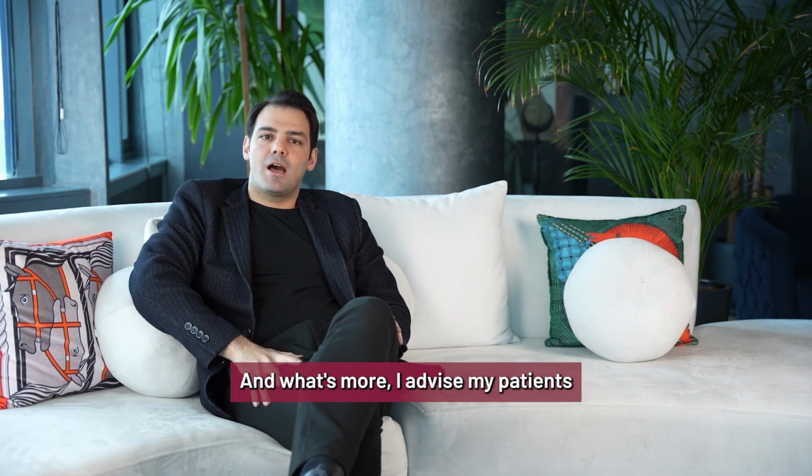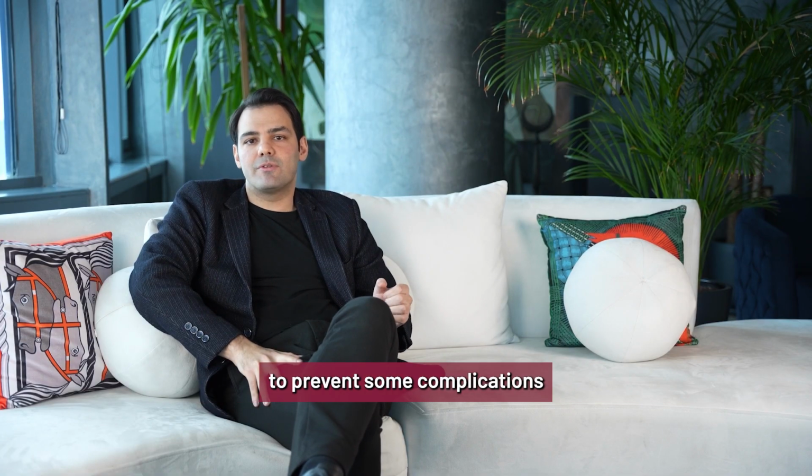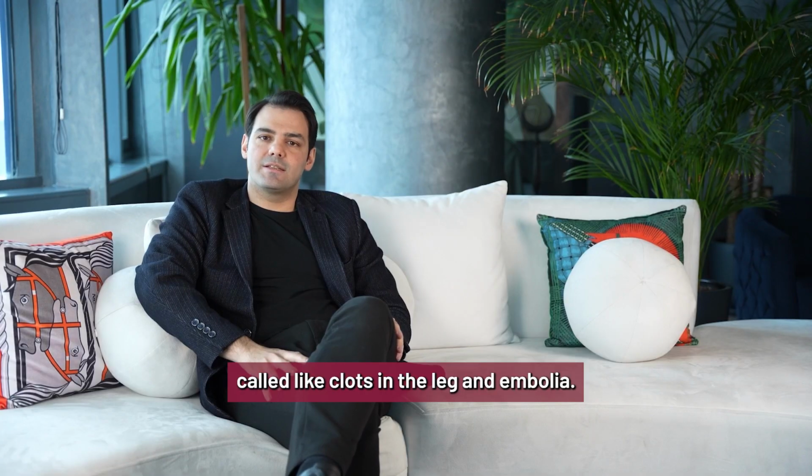What's more, I advise my patients to walk and mobilize as soon as possible after the surgery to prevent complications like clots in the leg and embolism.